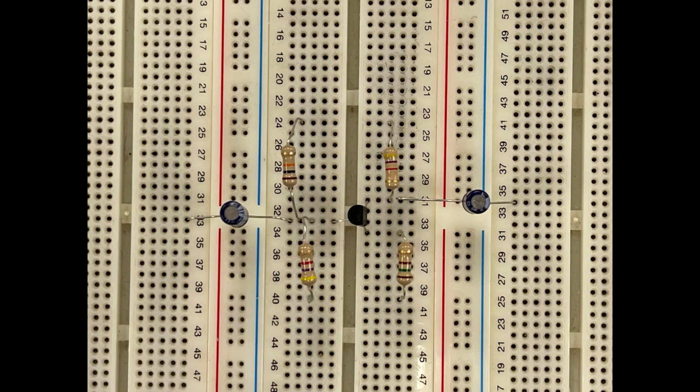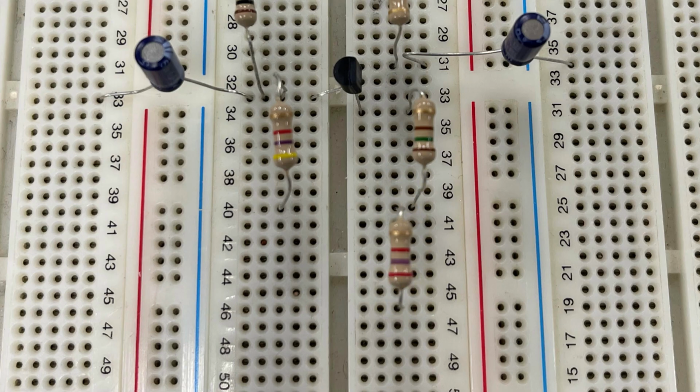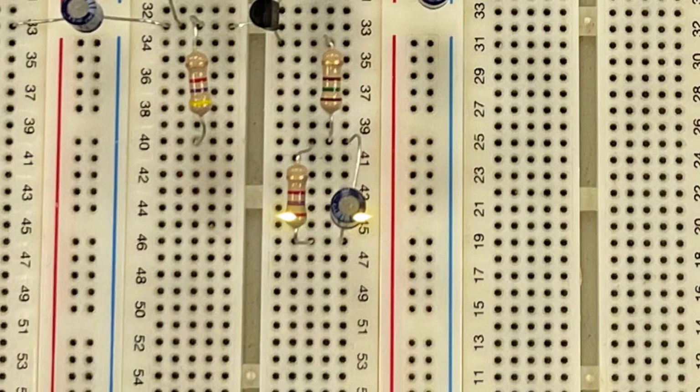Place resistor RE1 vertically down on the emitter of transistor Q1. Place resistor RE2 vertically under resistor RE1. Place capacitor C3 parallel to resistor RE2.